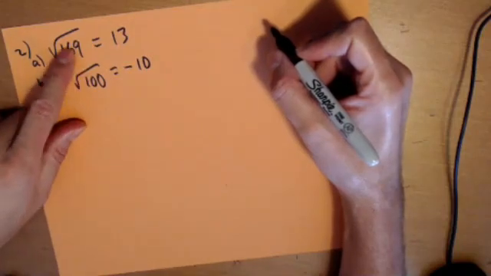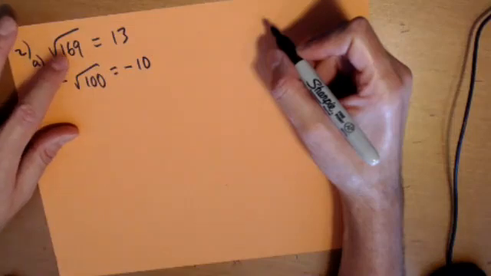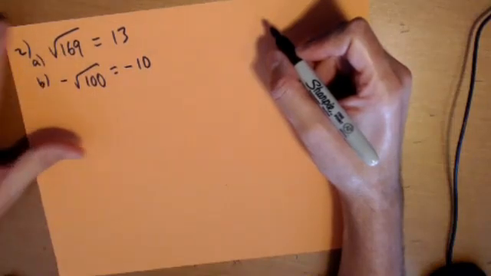You should have a square root button on your calculator. Try and find it. It'll save you lots of time. So you might be able to just press like 169 square root, and it'll spit out 13.